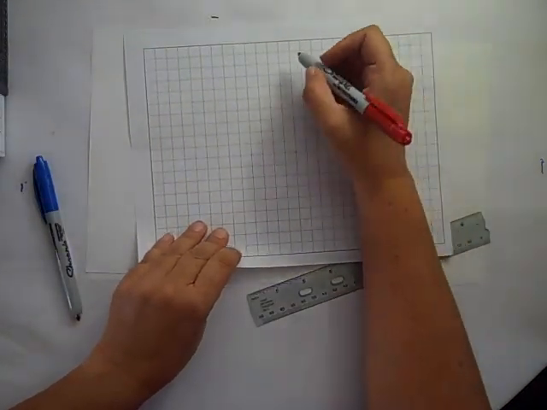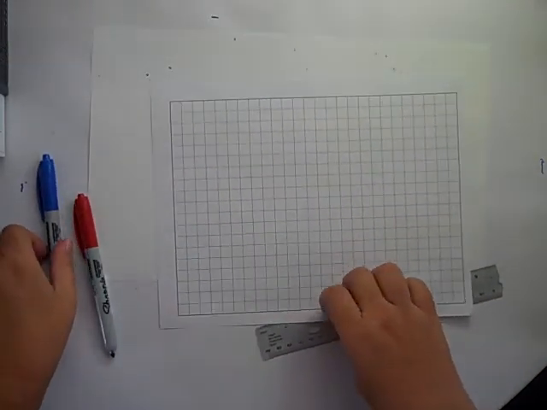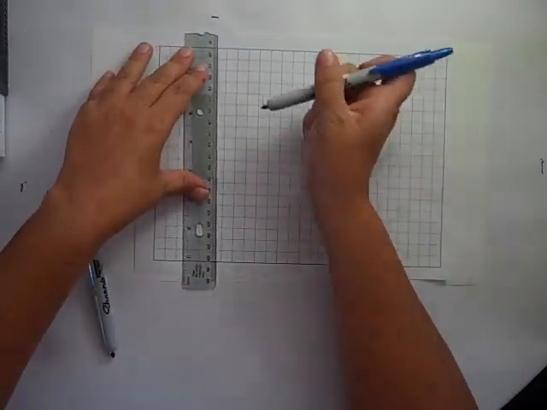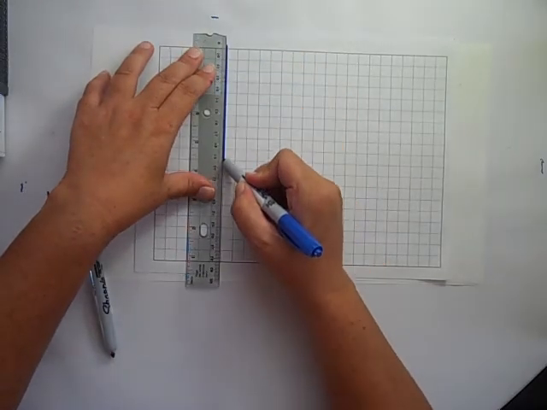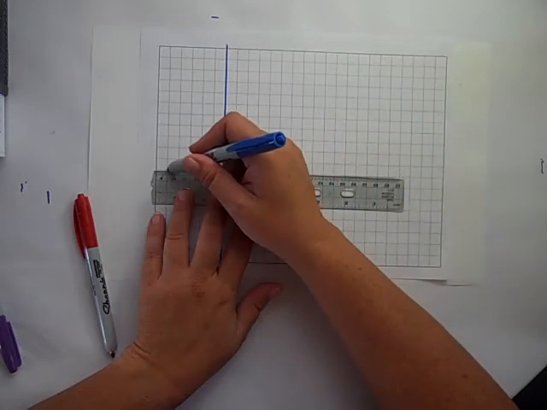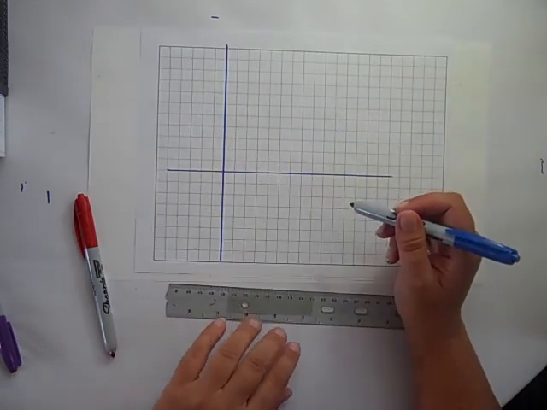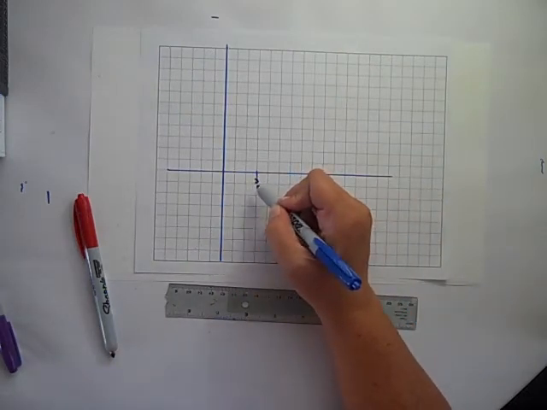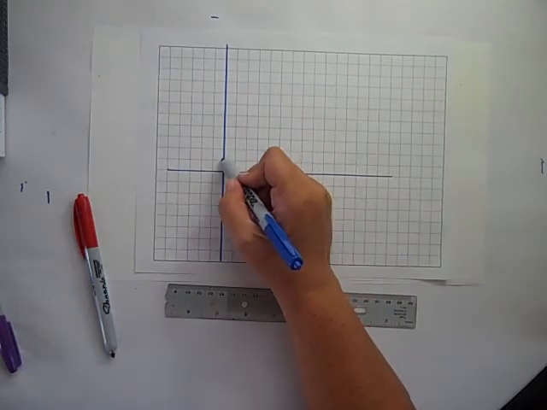Number 3 is a slope of 10. And let's start at +3 this time. And let's start at +1.